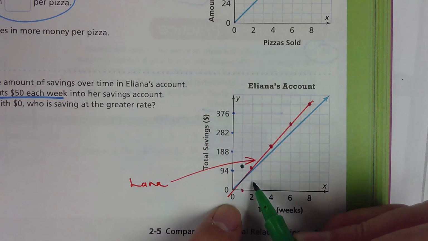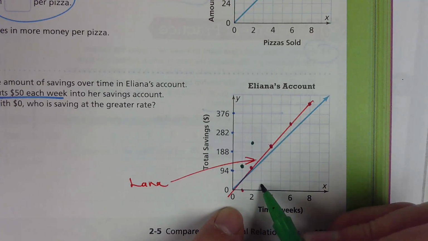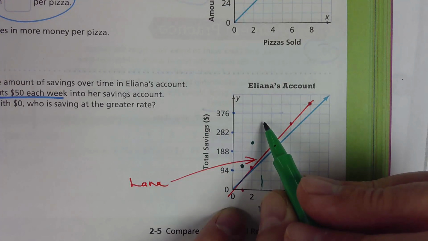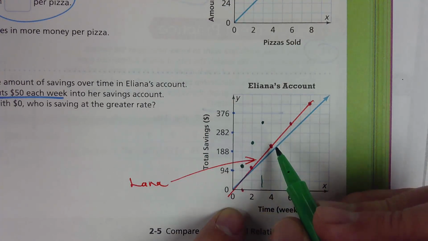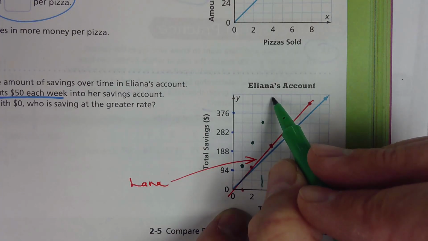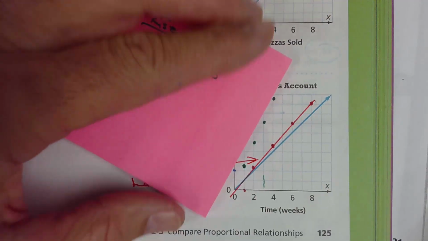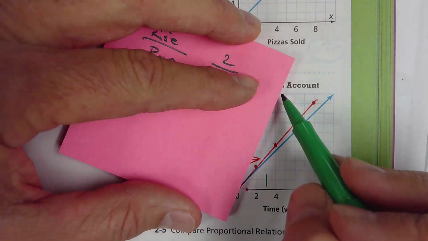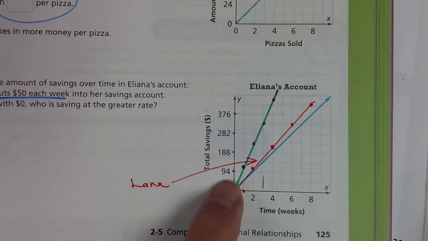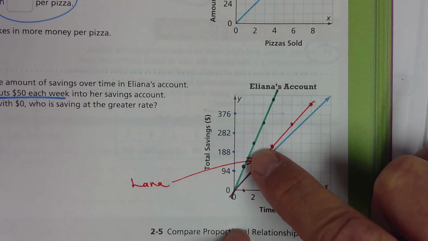Week 2, it'd be 200. That would be right about there, I'm guessing. Week 3 would be 300. Be right about there. Week 4 would be 400. Right about there. And so if I was to, again, draw my line, we've got a much steeper line. So that indicates that they're making a lot more money in a shorter amount of time.